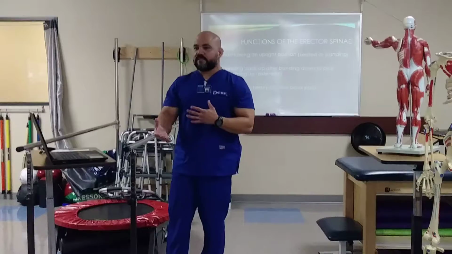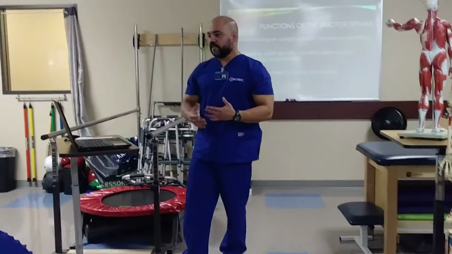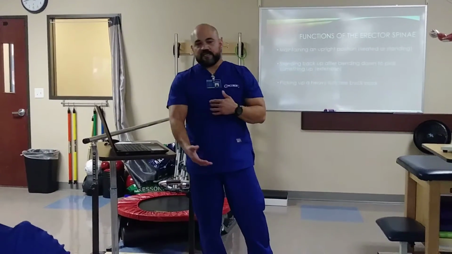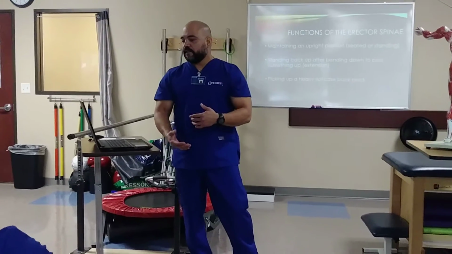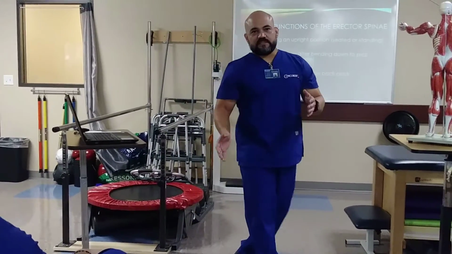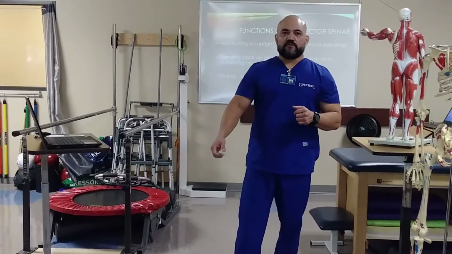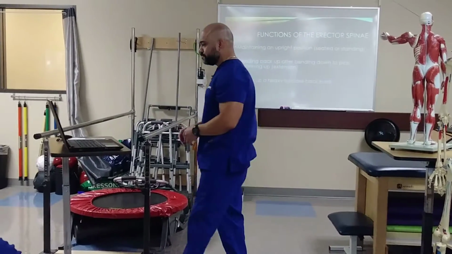You're actually working your rectus spinae right now. You're sitting up straight, okay? Standing back up after you bend down to pick something up, and picking up. So the lateral assist is picking up something heavy on the one side, like a suitcase or whatnot. Okay.